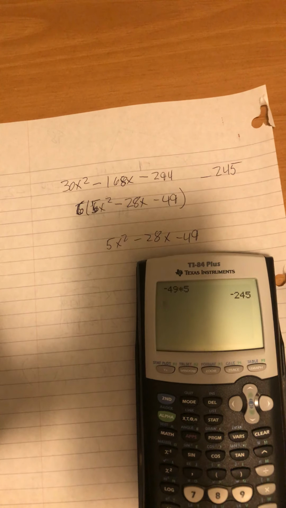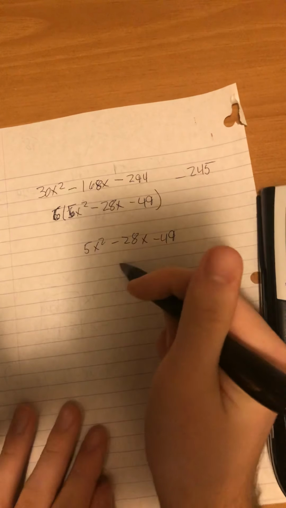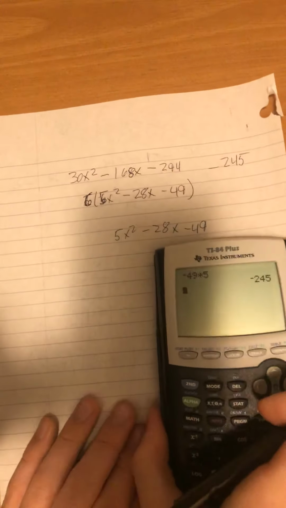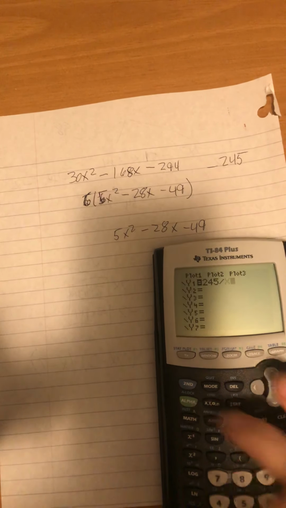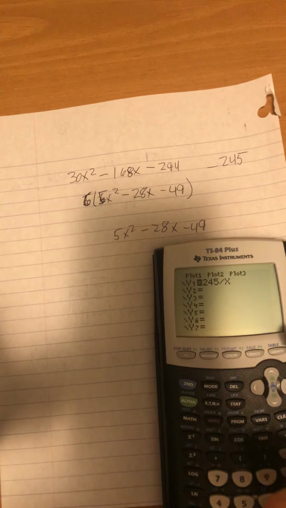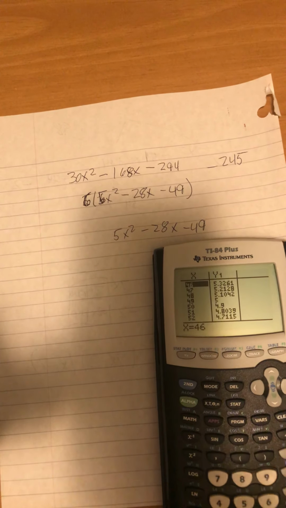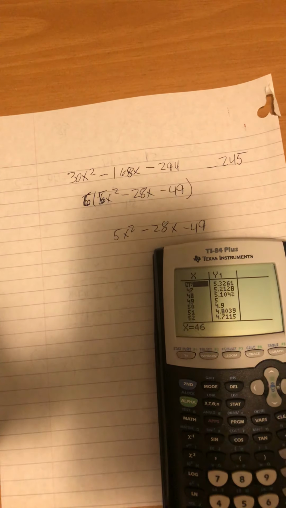I definitely wouldn't know any factors for negative 245 that would add up to negative 28. So if we do our little trick, we go to y equals, do 245 divided by x, and then we go to second graph for our table, and then we can see everything that will get us to 28.